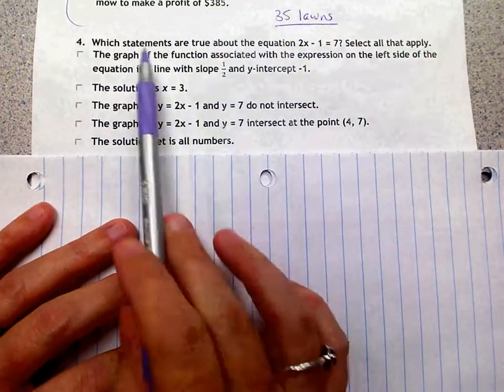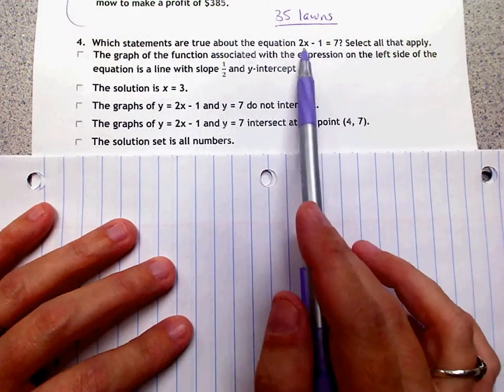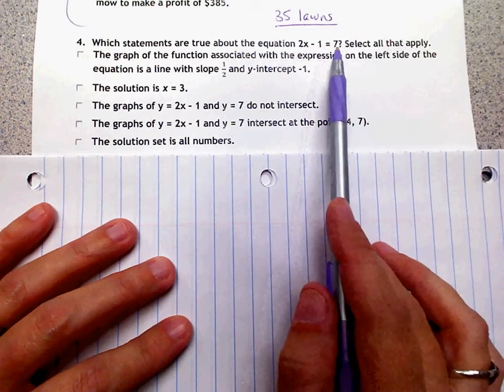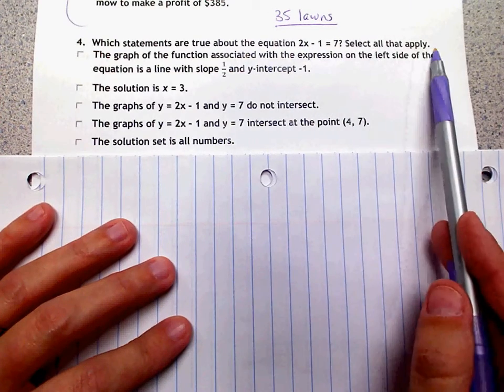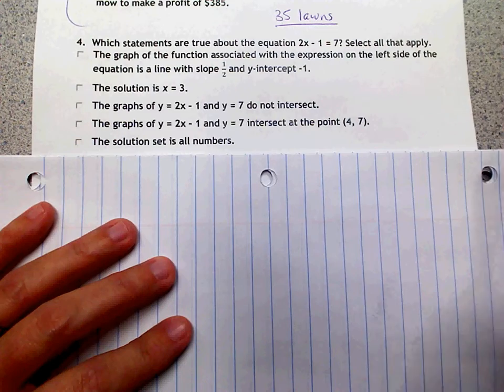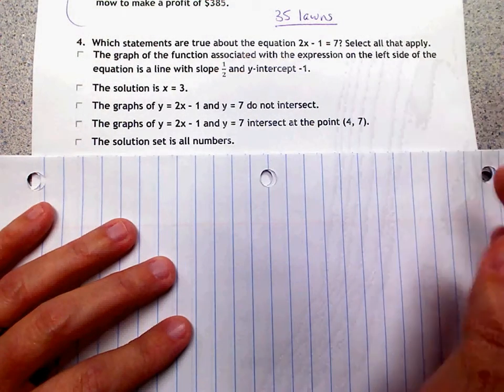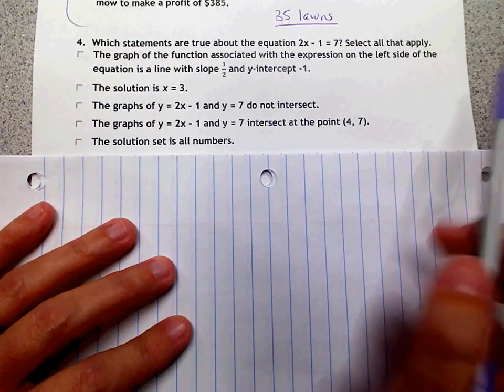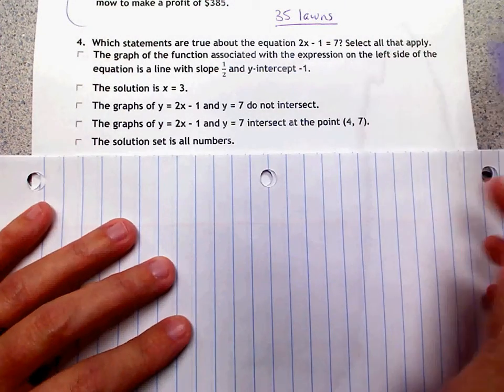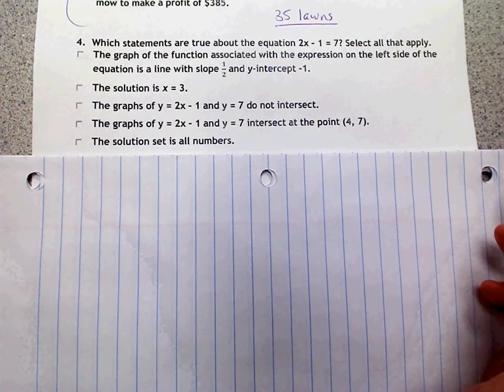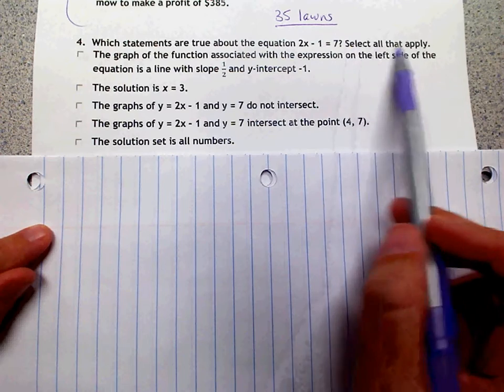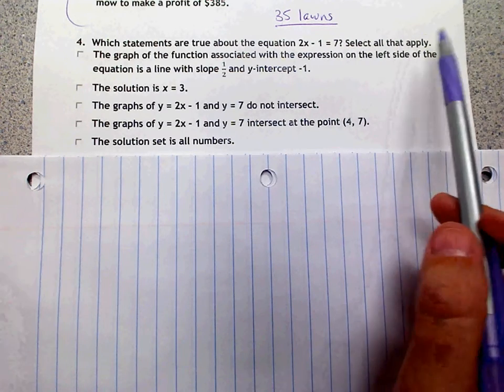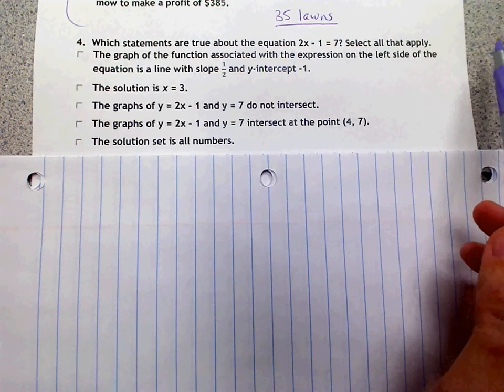Number 4. It says, which statements are true about the equation 2x minus 1 equals 7? And then it says, select all that apply. Now, usually when we see select all that apply, that means there's more than one. That doesn't necessarily mean it's always going to be more than one, but we need to make sure we check all of them and don't just stop with one that we get correct.